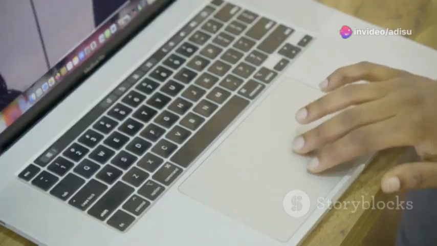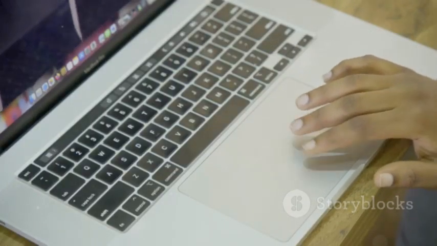Hey everyone! Have you ever found yourself needing Microsoft 365 but balking at the price tag? Well, today I'm going to show you how to get it on your macOS absolutely free.